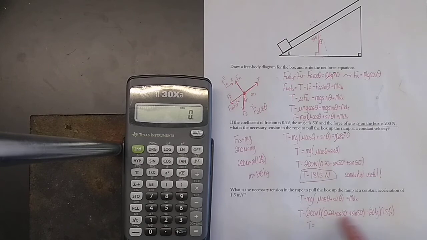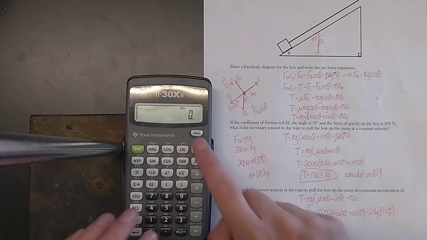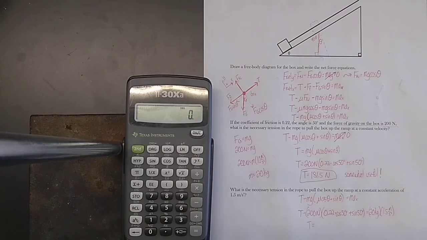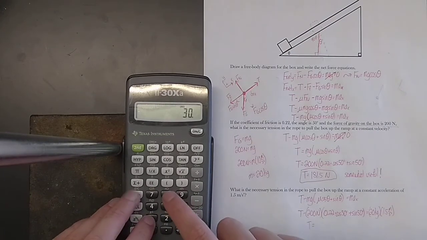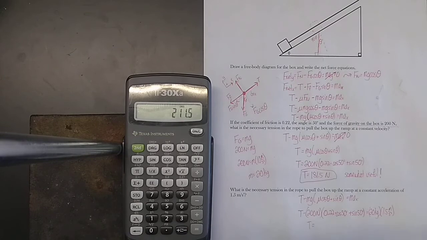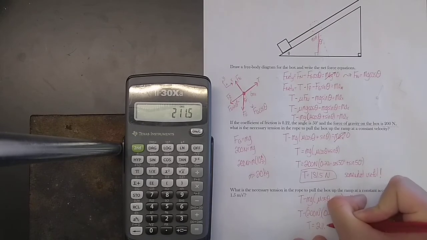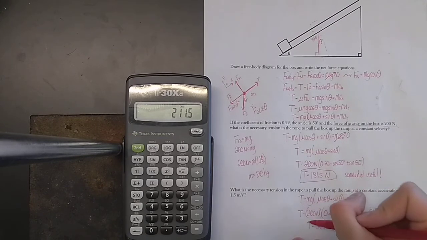This bit is all the same as it was up here: 200 times, in parentheses, 0.22 times cosine of 50 plus the sine of 50. That's still going to end up being 181.5 newtons. None of that stuff changed. But in order to solve for T, I'm going to have to add that to the other side. On the other side is 20 times 1.5, which is 30. Add that to 181.5, and I get that the tension has indeed increased. It is now 211.5 newtons.